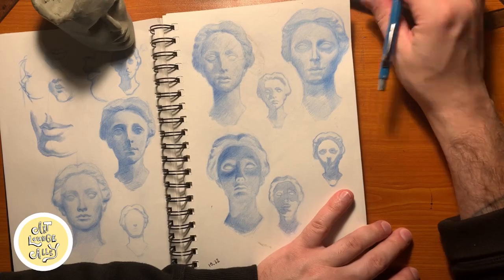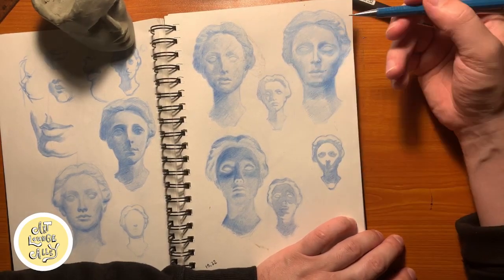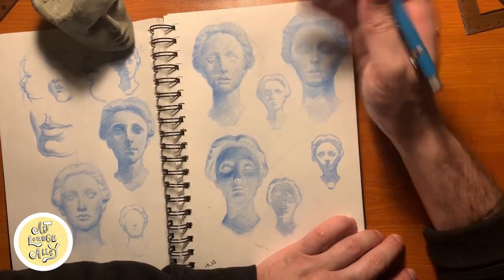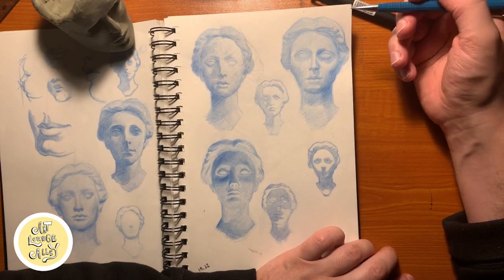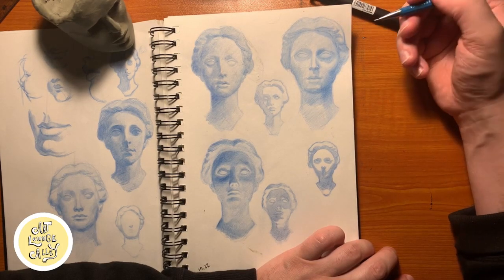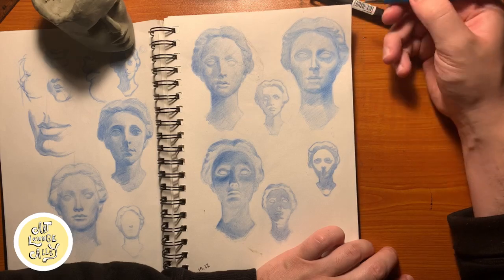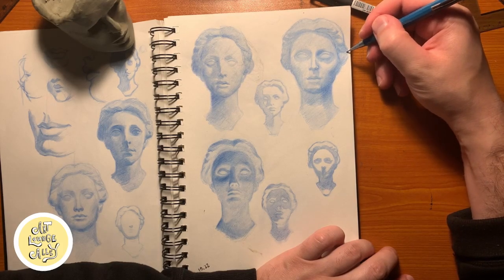But with a pen, first of all, it's more permanent than pencil, but it allows you to get all sorts of gradations. And this artist particularly worked with pens. So that's another medium to venture into.